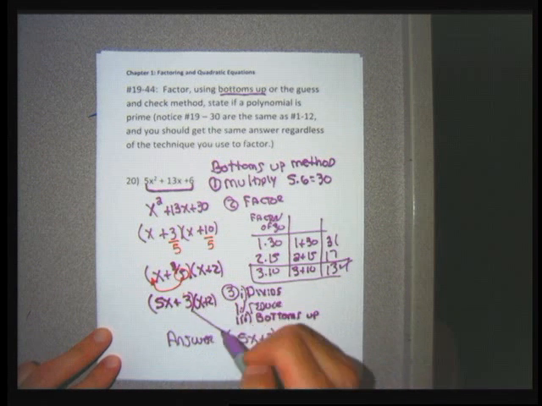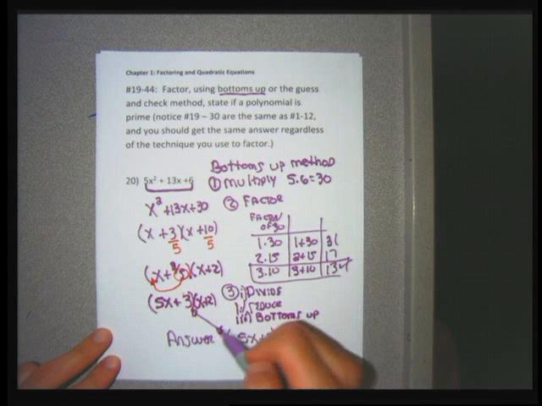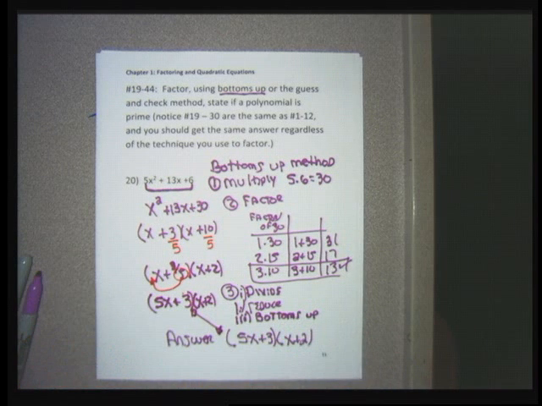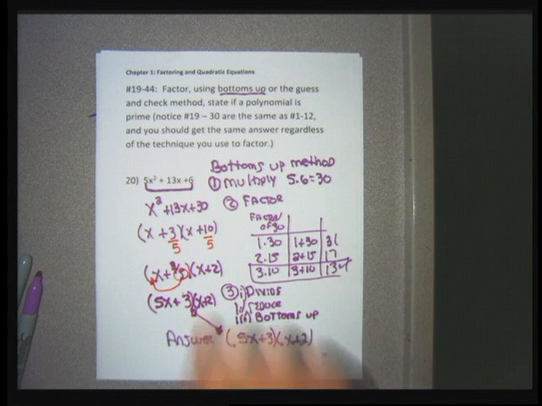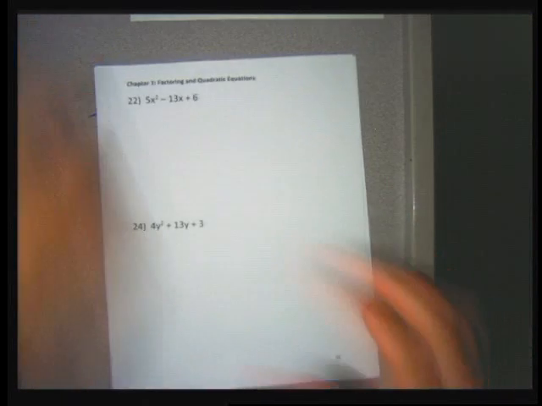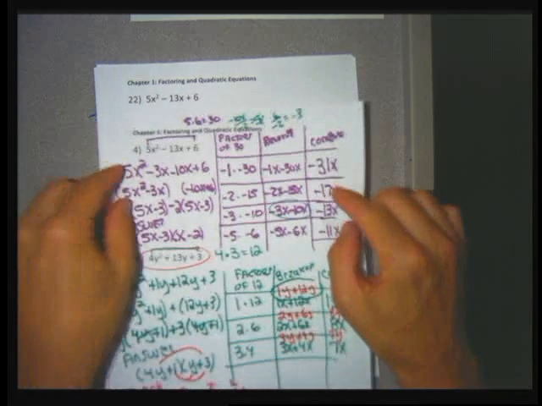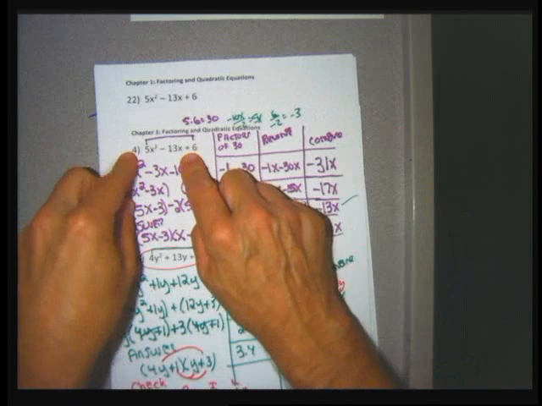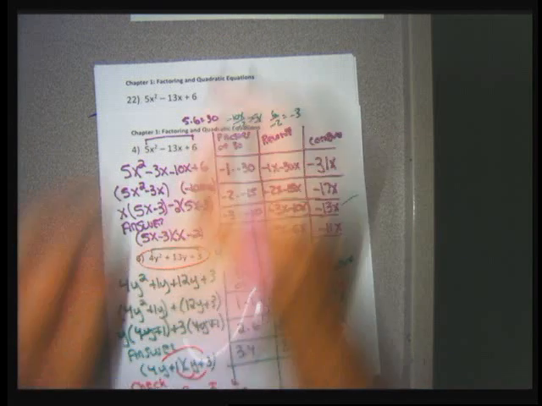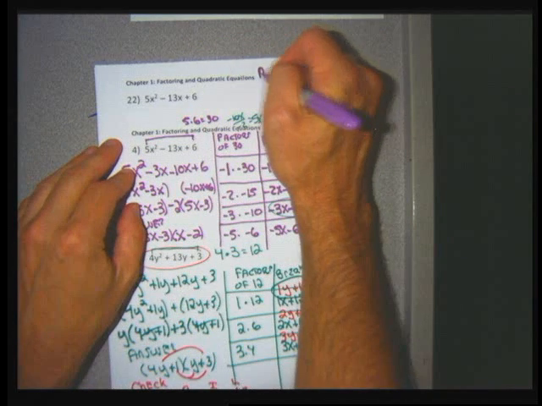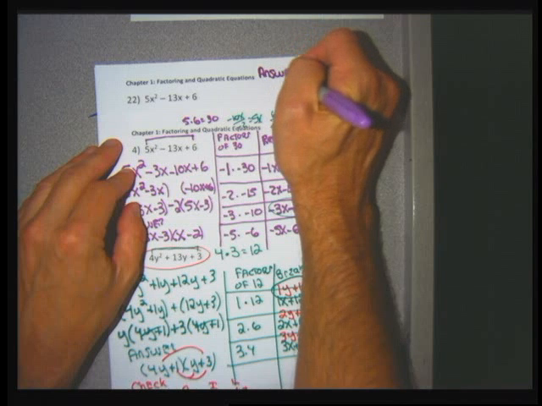If you look at these, they're identical. Bottoms up will always give me the same answer as the grouping method if I do them both right. So problem 22 is identical to problem 4. So I know my answer for problem 22. I better get the same answer.